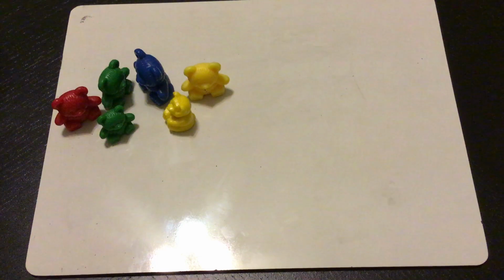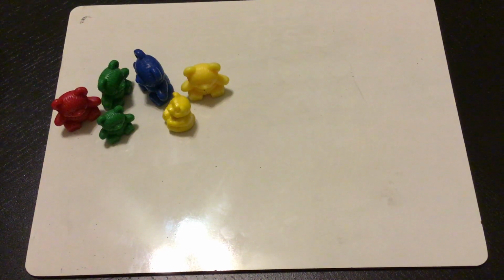All right, with 6 bears, it doesn't really make a whole lot of sense to use a 10 frame as a strategy to figure out 6, because with 5, you fill up the whole top of the 10 frame, right? And with 10, you fill up all of the spaces. But for 6, 7, 8, and 9, you fill up all of the top and some of the bottom, and so it gets a little confusing with how many extra you need.